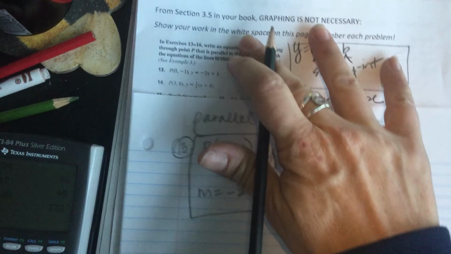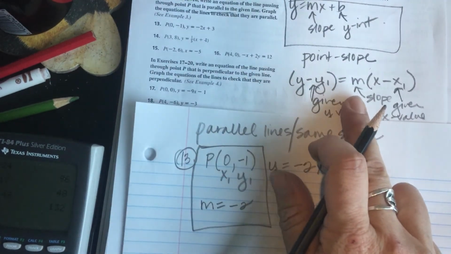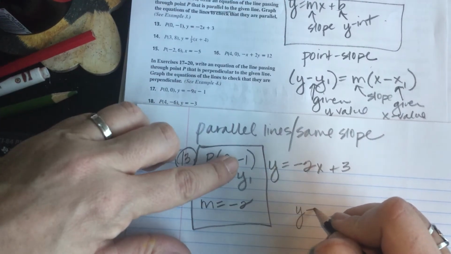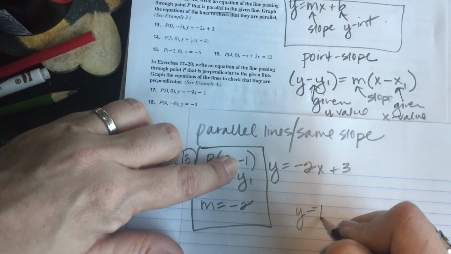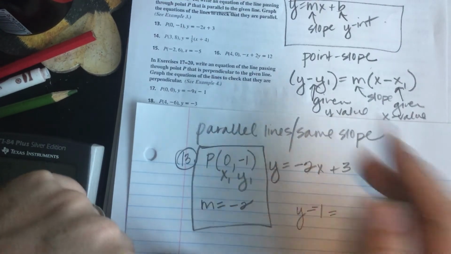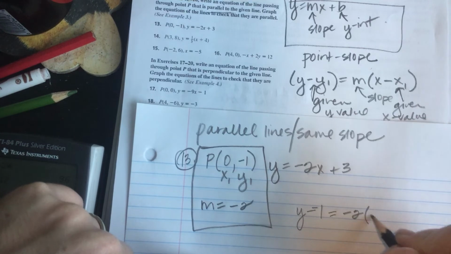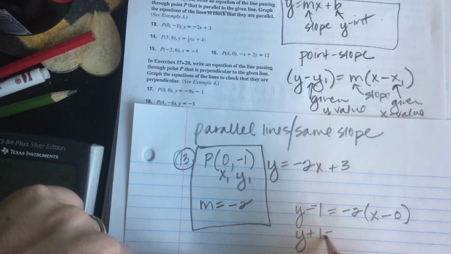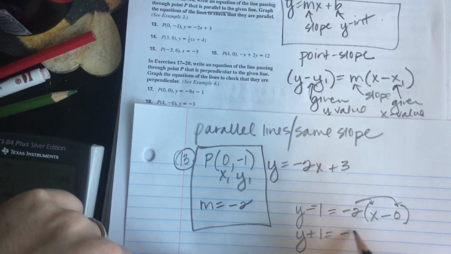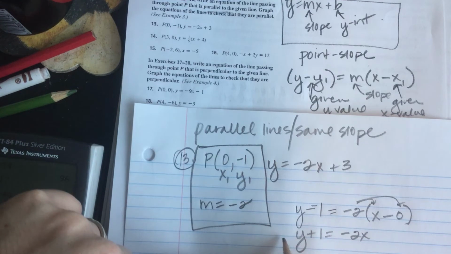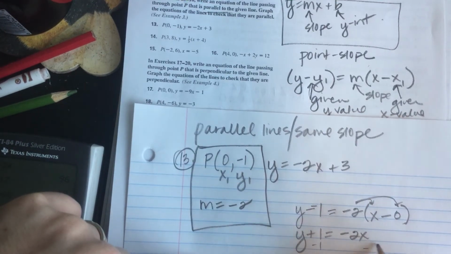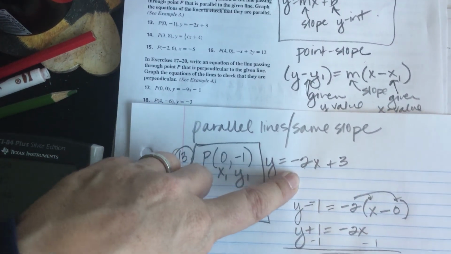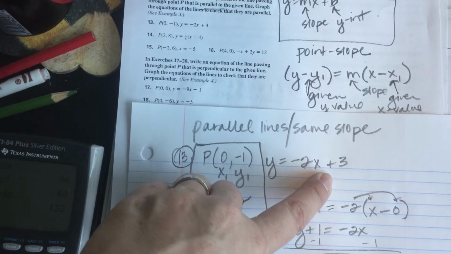So I'm going to use point slope form. y minus y1 is -1, so that's y minus -1 equals -2 times the quantity x minus 0. That's going to turn into y plus 1 equals -2x. You could leave it there, or put it into slope-intercept form, -2x minus 1. Same slope. This one's y-intercept is -1, this one's y-intercept is 3.